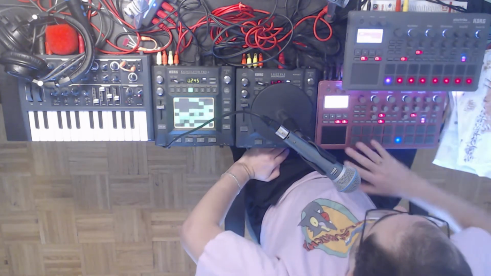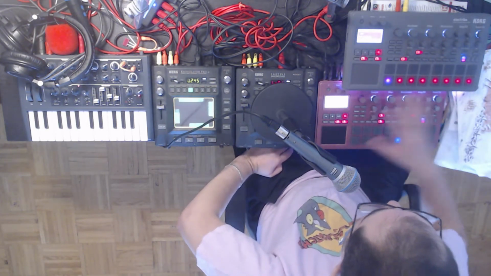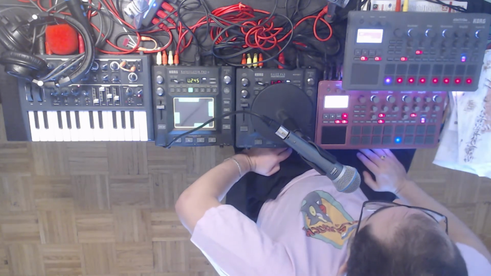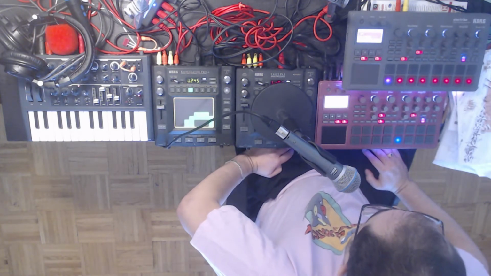So I've got two Electribes here, so some of the stuff is going to only pertain if you have two Electribes. I'll try and cover a lot of stuff where, if you just have one Electribe, you can use this technique on just the one. So let's get into it.